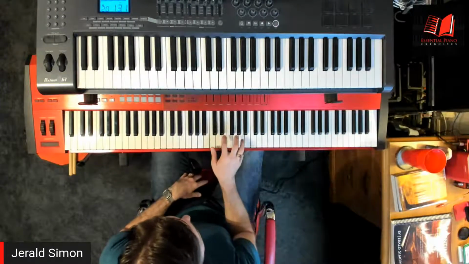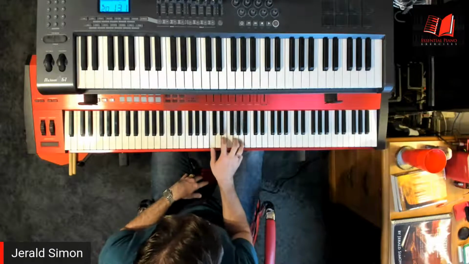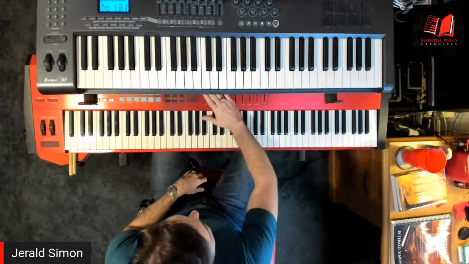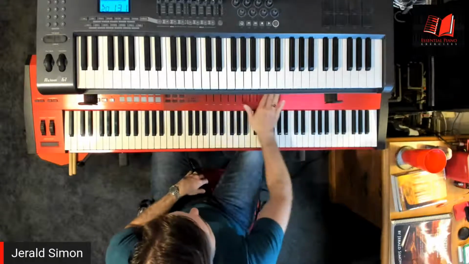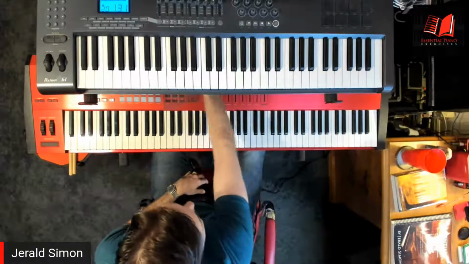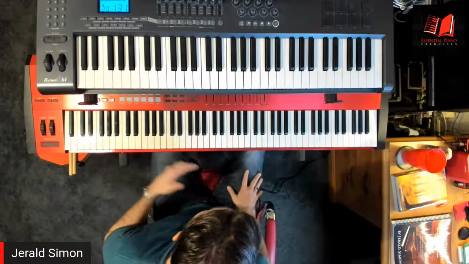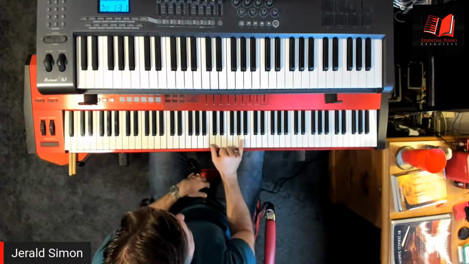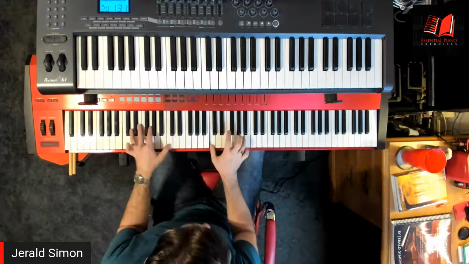A 6th chord and a 6th interval was not permitted. In a way, it was forbidden because they referred to it as Satan's chord. I'm just telling you what is really part of history, because it was the 6th.